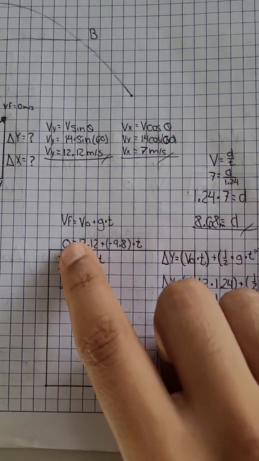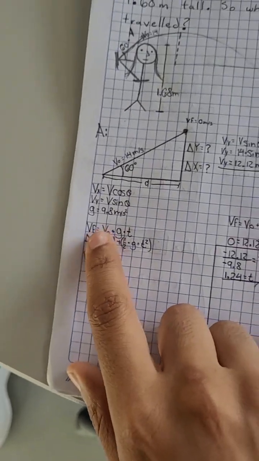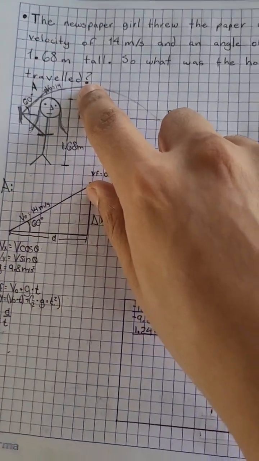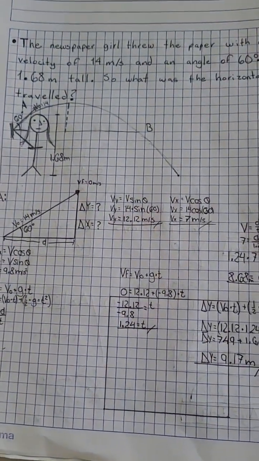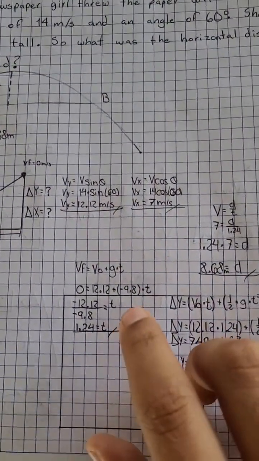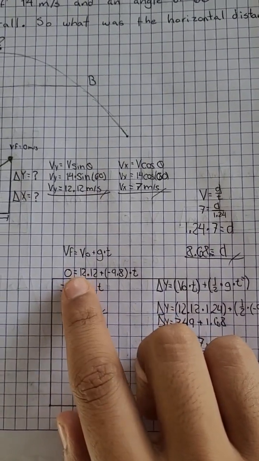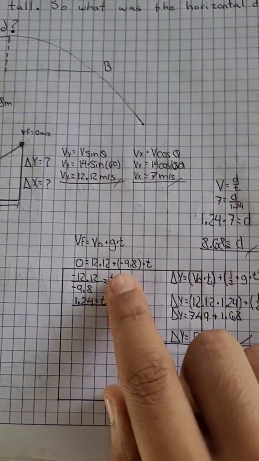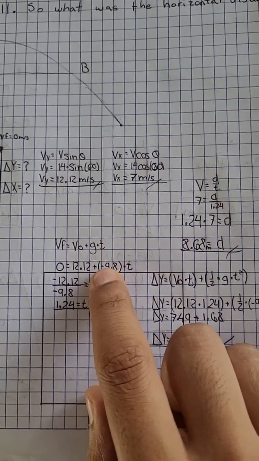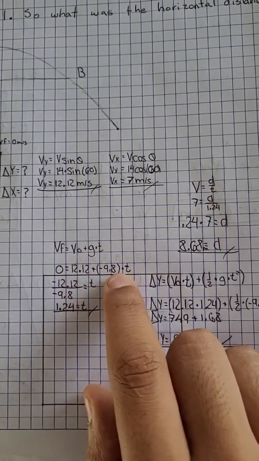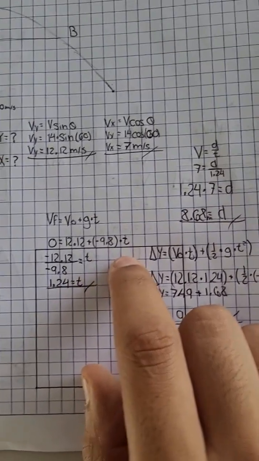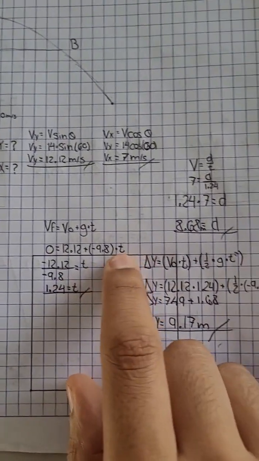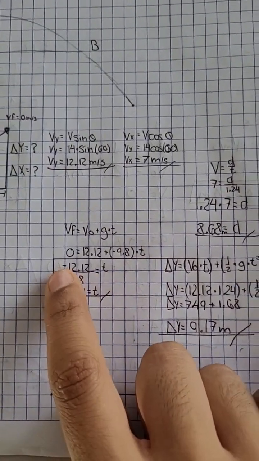Our final velocity is going to be 0, because when it reaches the maximum point, the velocity in the y-axis is 0. So we have 0 is equal to the initial velocity, 12.12 meters per second, minus 9.8, times time.